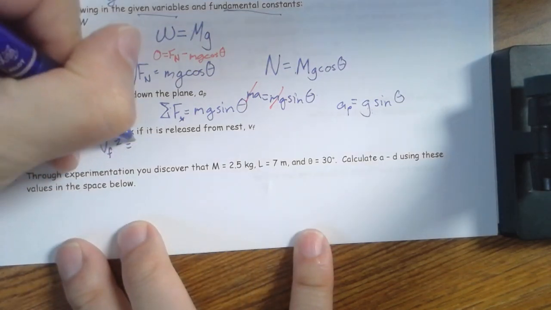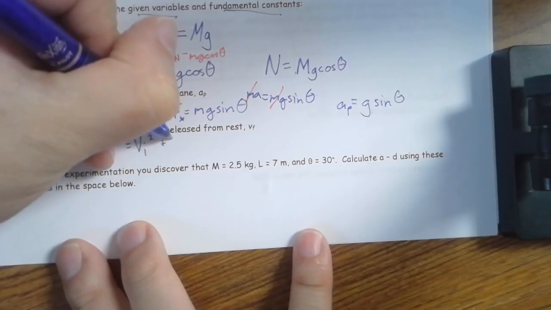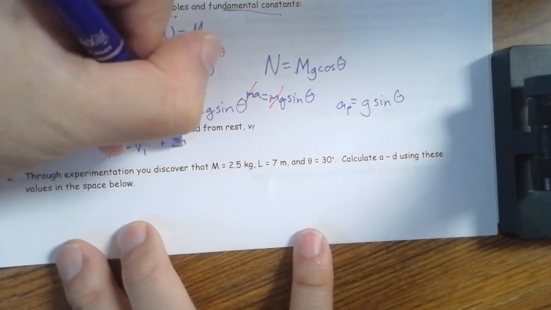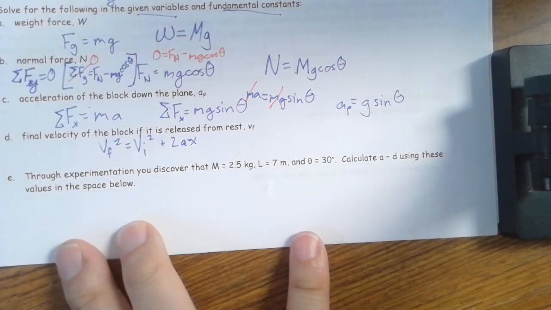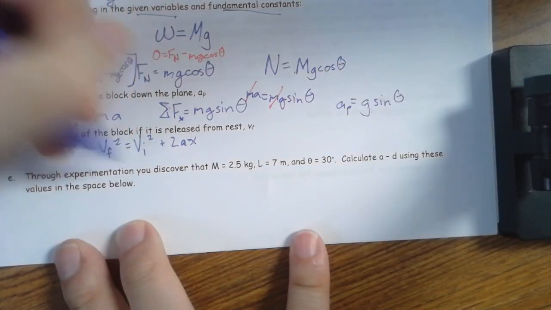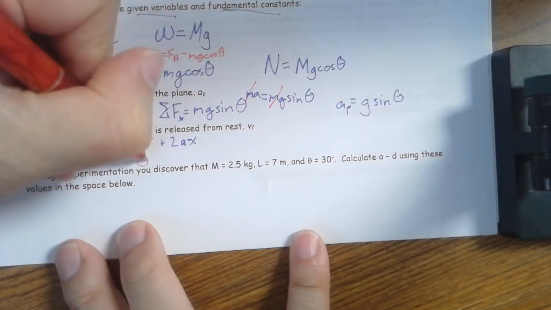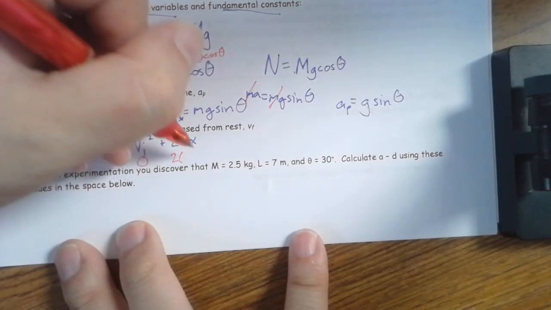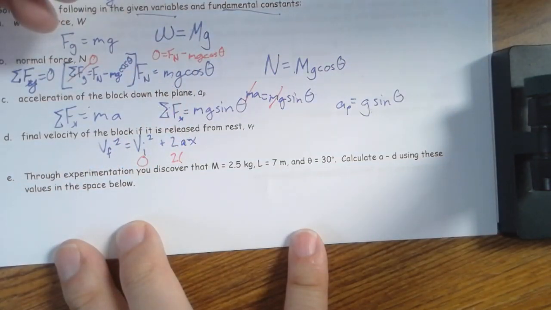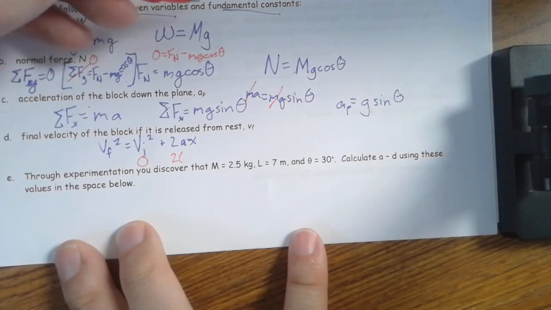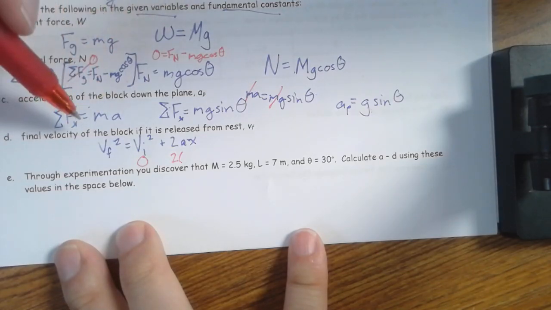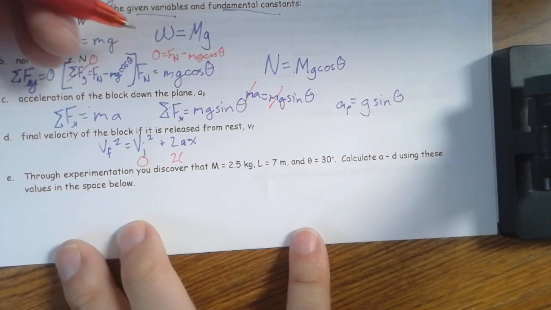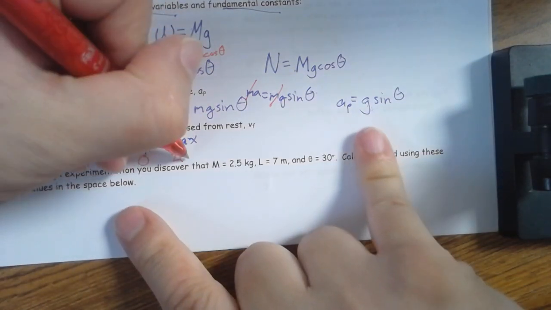VF squared equals VI squared plus 2AX. Okay. What are we going to substitute in? What's VI? What's, well, 2 is just 2. What's A? AP. We can't use AP. It's not a given variable or a fundamental constant. It's something that we had to solve for. What is AP? G sine theta. G sine theta. We can use that.